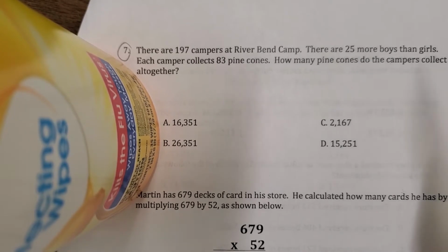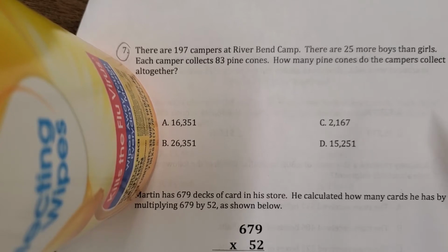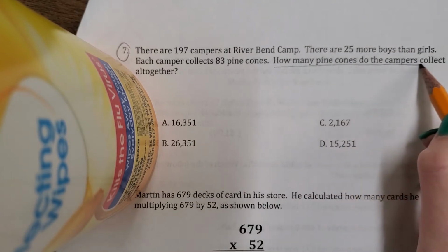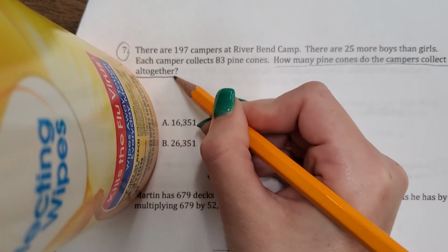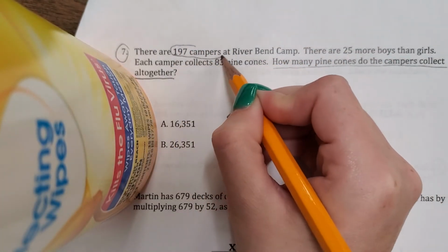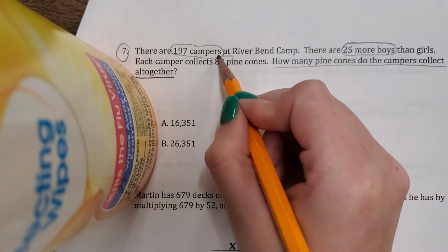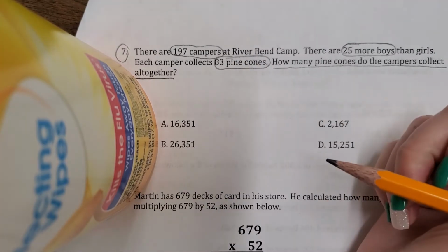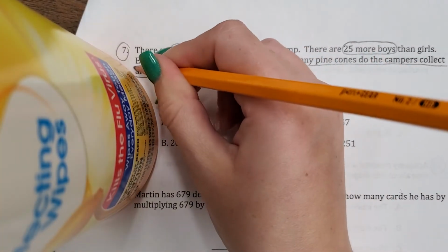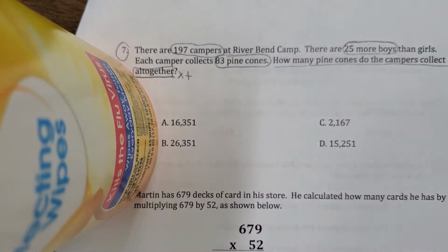Question 7. There are 197 campers at Riverbend Camp. There are 25 more boys than girls. Each camper collects 83 pine cones. How many pine cones do the campers collect all together? We need to underline our question, circle our numbers. We have 197 campers, 25 more boys, and 83 pine cones. Our key word here is all together. All together tells us either to multiply or add.